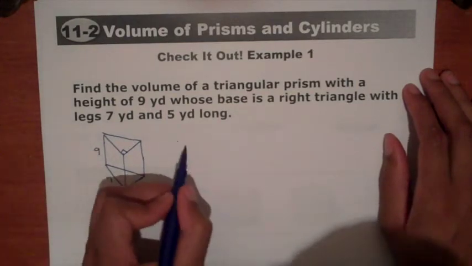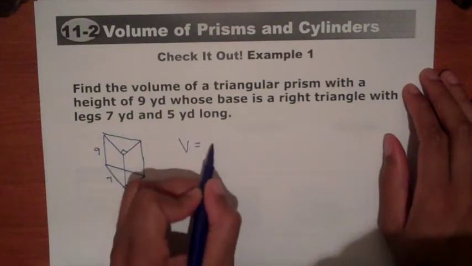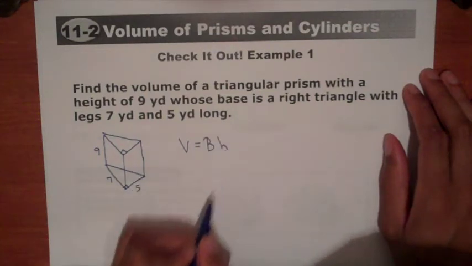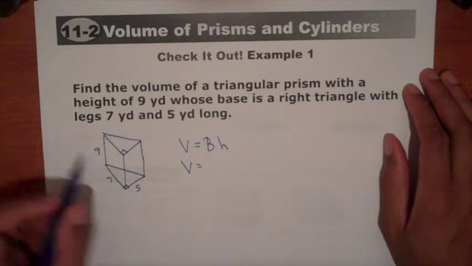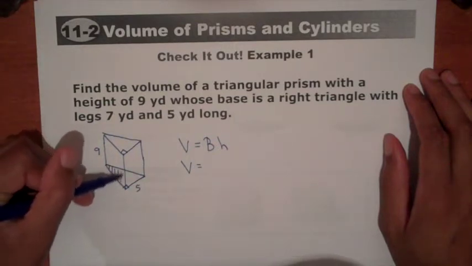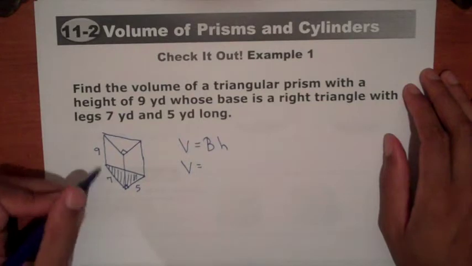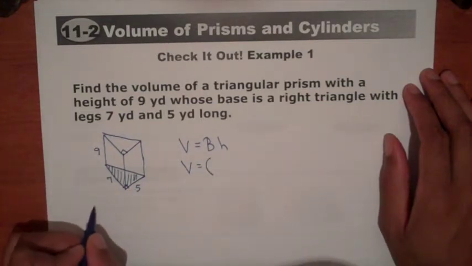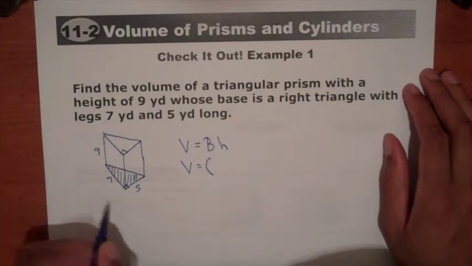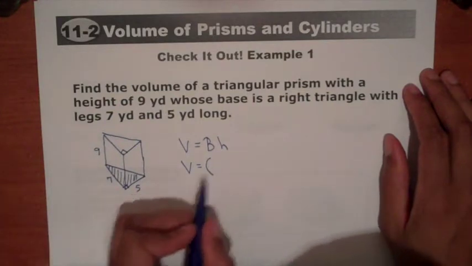Okay, so to find the volume, we're going to say that volume equals the area of the base times the height. Well, the base is a triangle, so we're going to have to find the area of this triangle, and then multiply by the height. The area of a triangle is 1/2 base times height.